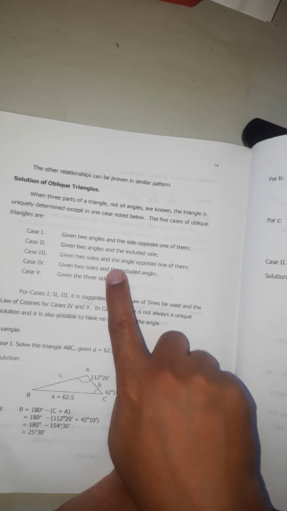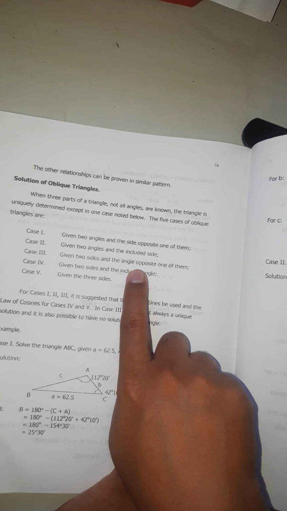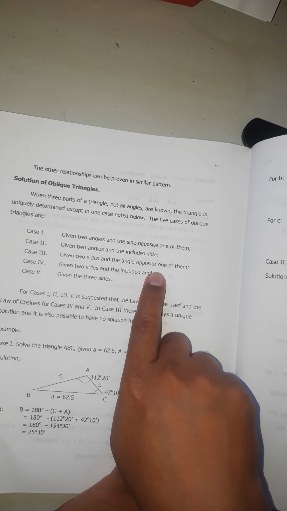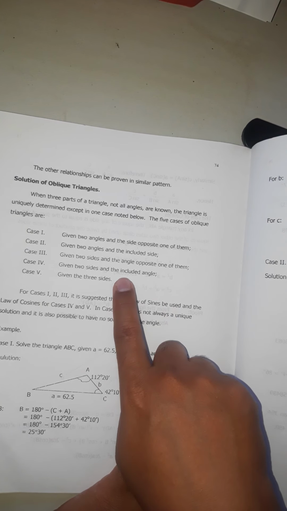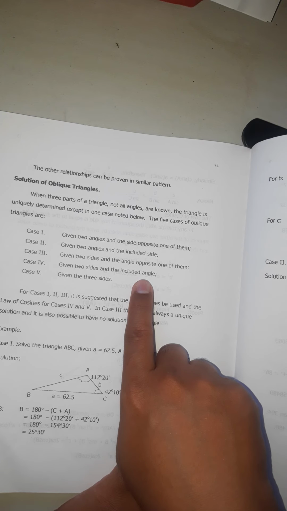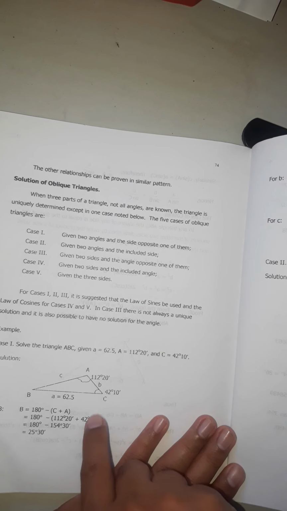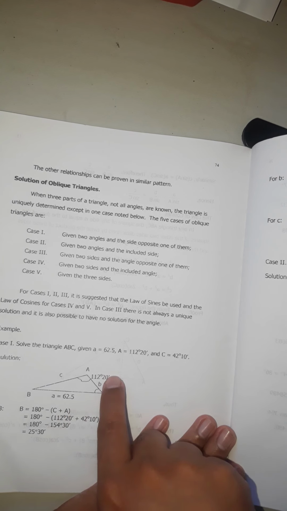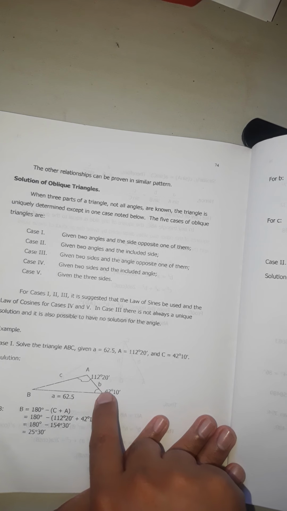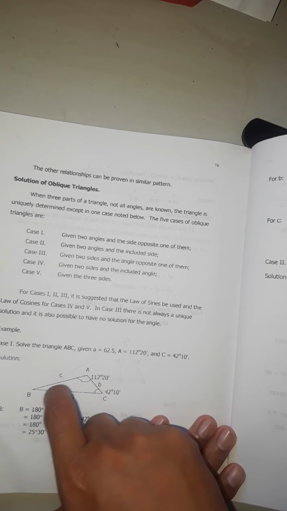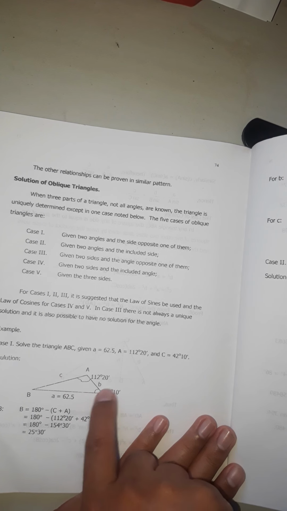Ang third one is given two sides and the angle opposite one of them. And this time, gihatag ang duha ka side and then ang usa nila gihatag ang usa ka angle. Okay? And then case 4 is given two sides and the included angle. So this time, gihatag ang duha ka side, A ug B. Ang included angle sa side A ug B would be angle C. Okay? That is the two sides and the included angle.